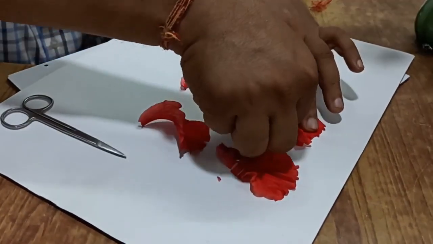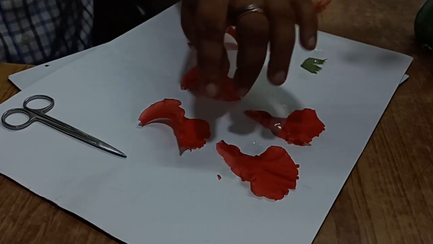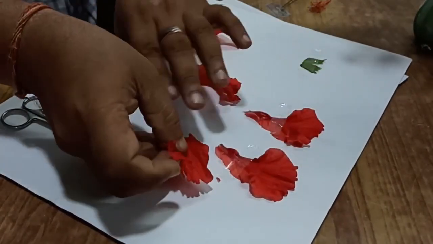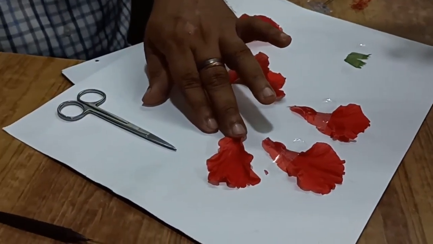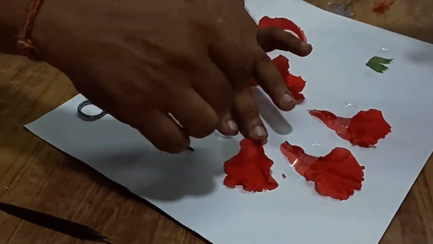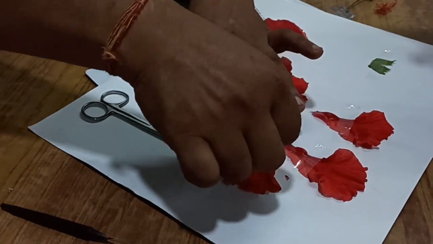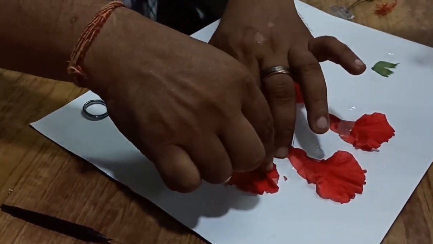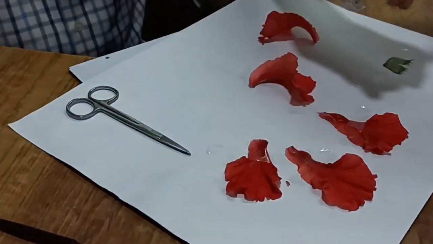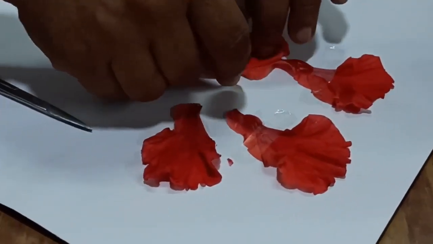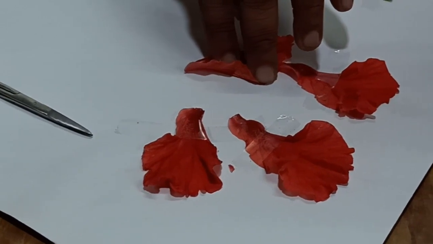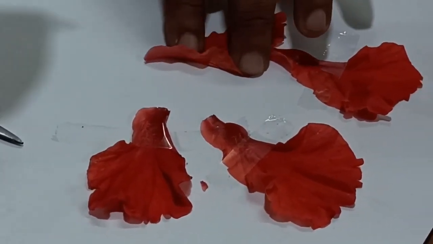Petals are very beautiful. They are of different shapes, different colors. Insects are attracted towards the plant due to these colorful petals and their fragrance. This helps in the process of pollination that I will discuss later on.